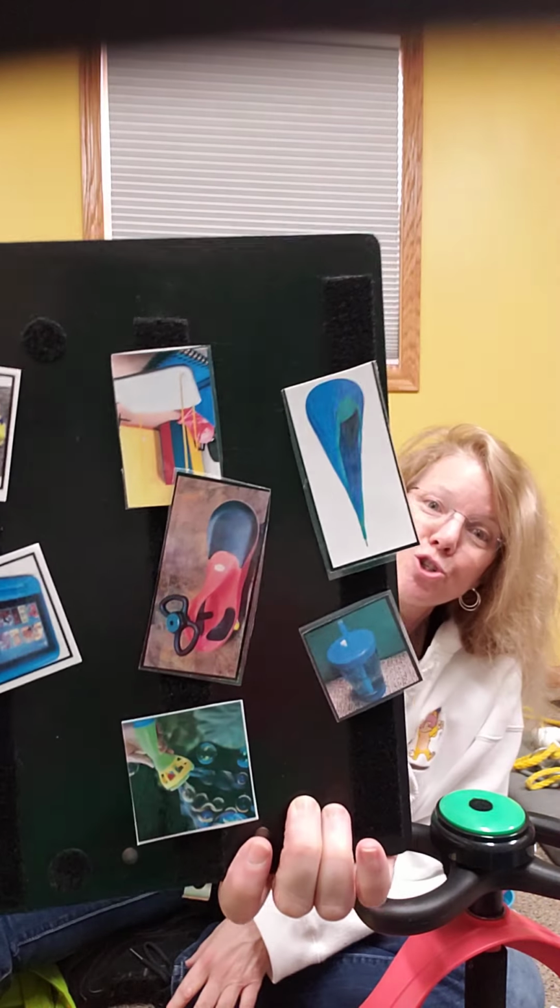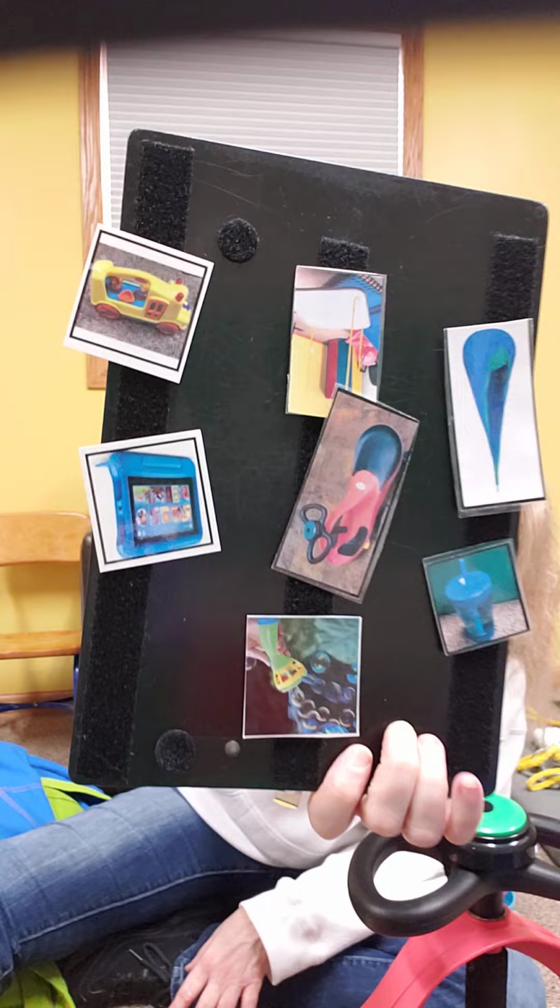Initially, I'm only going to put one thing out at a time, because I don't know if my child is able to discriminate and choose from those different things. So I don't put that board out. I'm just going to do the activity that I know they love to do and put my voice output device, pop my picture on there, start going and playing.